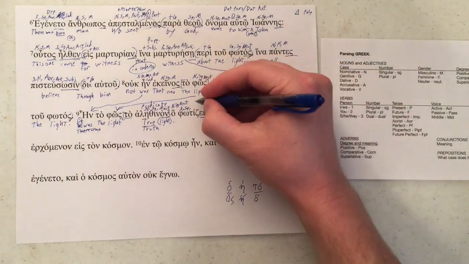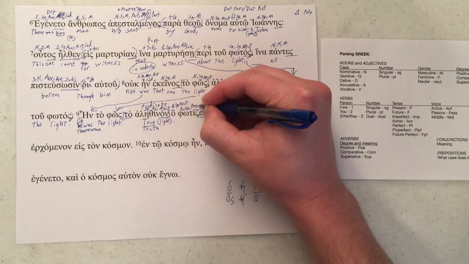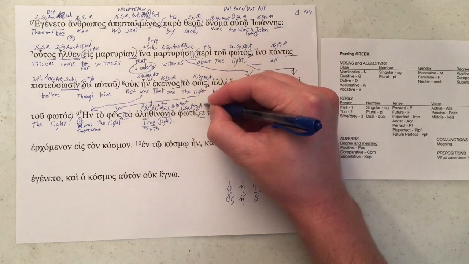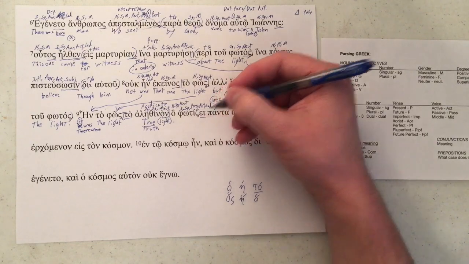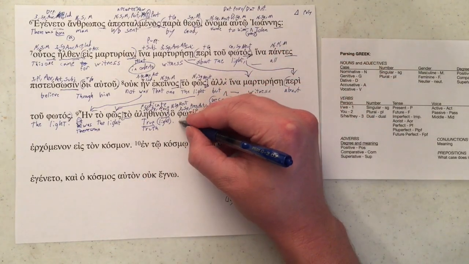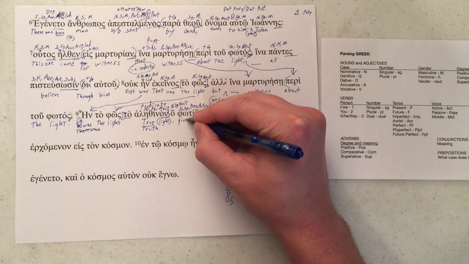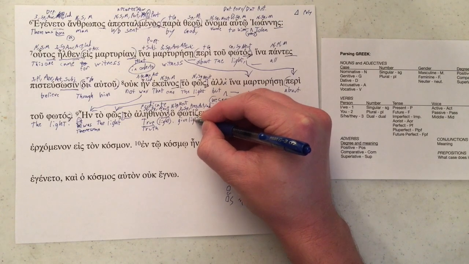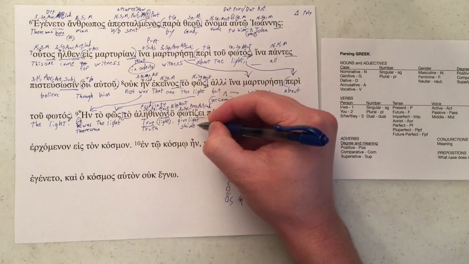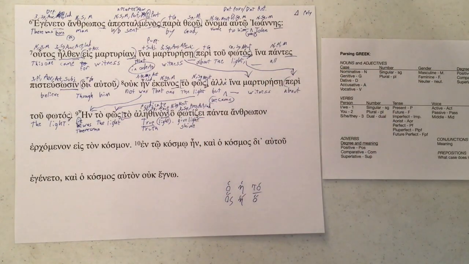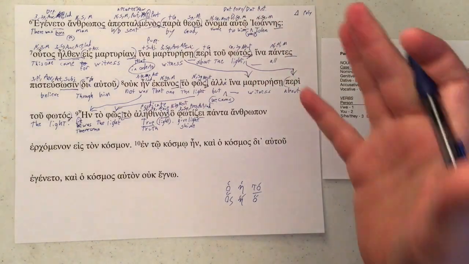This has got to be present tense, and it's going to be active and indicative, and it means to give light or shine. Okay, and now this one can take a direct object, give light to something or shine onto something.